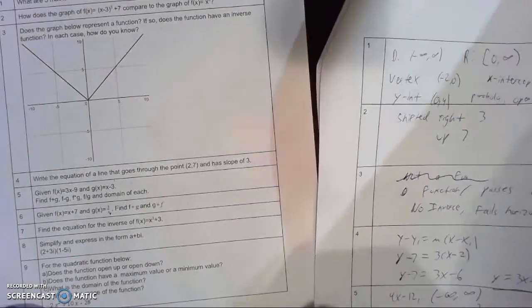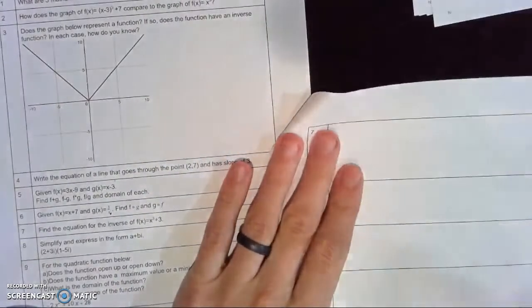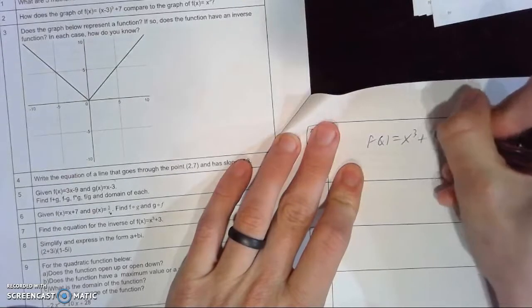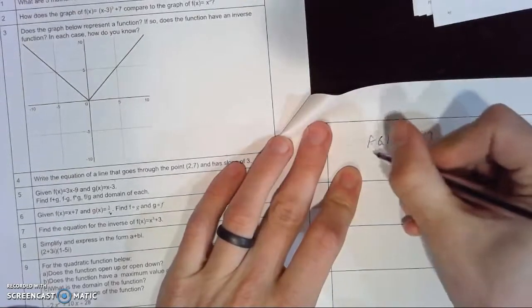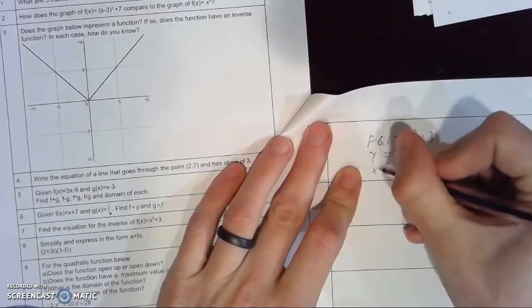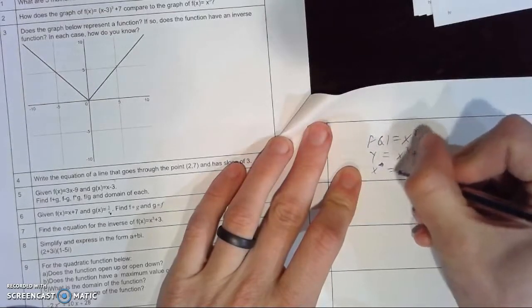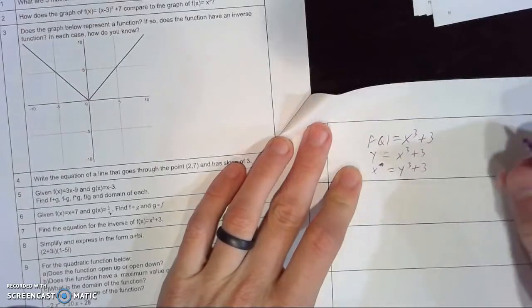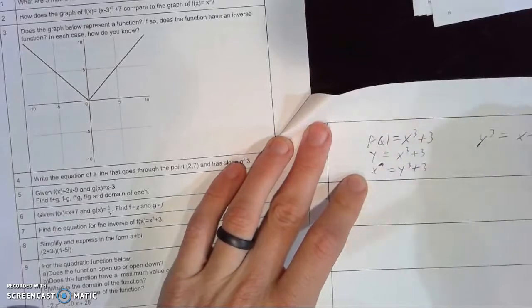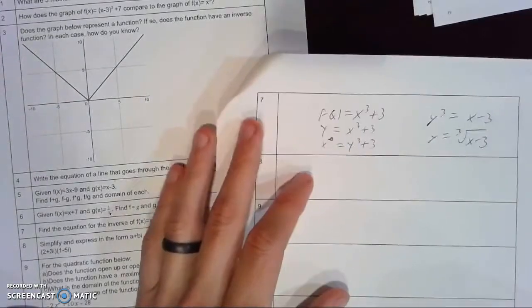Let's go to number 7. Find the equation of the inverse. This is probably the most missed problem on the test. So we start here. We replace that with y. Switch x and y. Solve for y, which means move the 3 over and then take the cube root. Done.